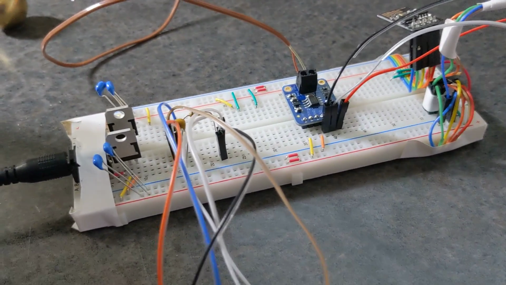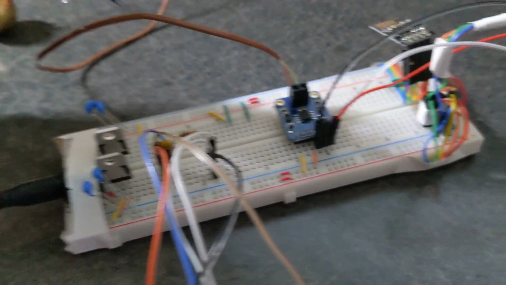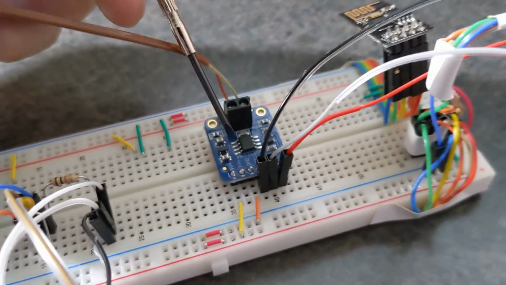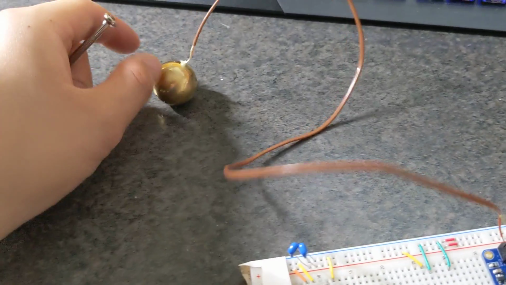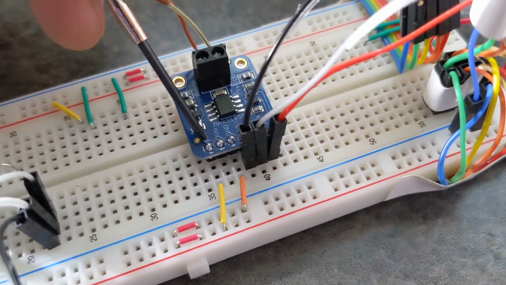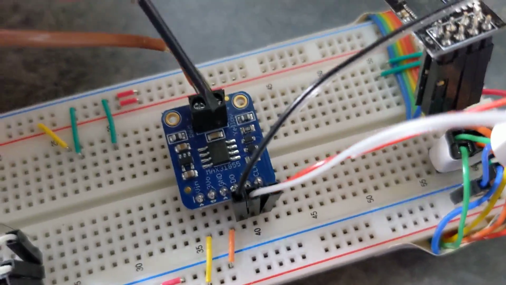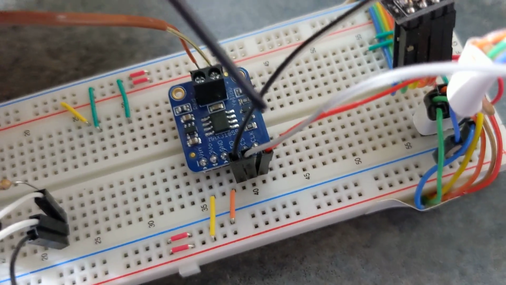Here's my circuit. This is where we did our impedance calculations. Right here is where we have our thermocouple, and we have 3.3 input, ground, DO, CS, clock pin.